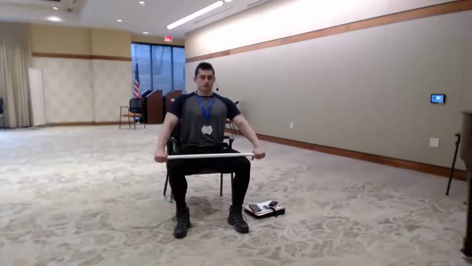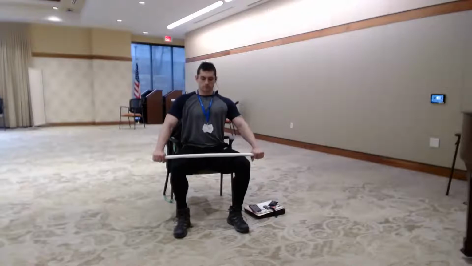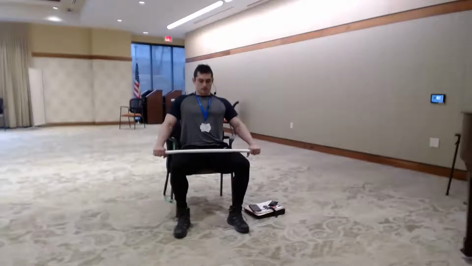Now push down with the PVC, like you're trying to bend it over the knee. And you'll feel those shoulder blades squeeze back and down, but you won't let the chest come up. Not letting the chest come up. Now we're going to pull the PVC back to mid-thigh. We're going to lean back, lean back.